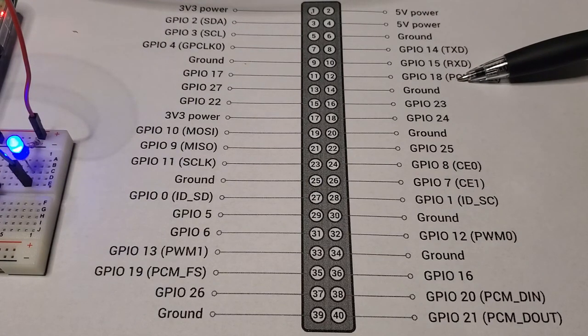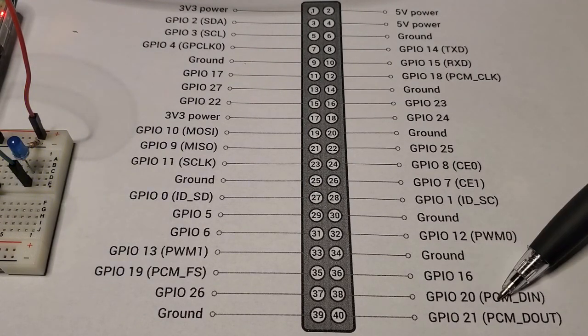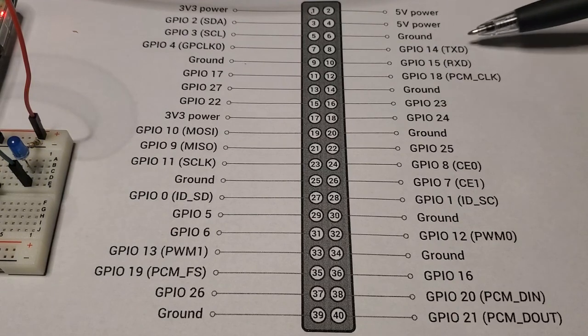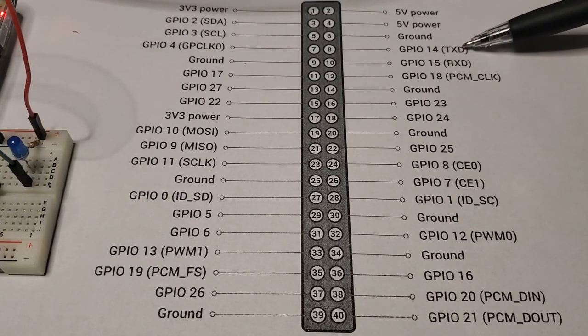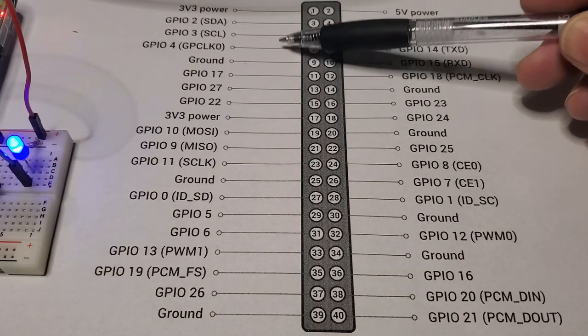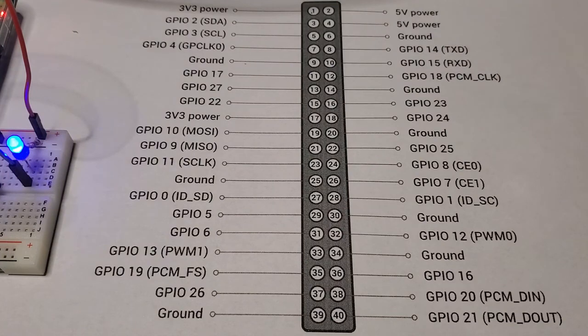Then we've got pins 20 and 21, PCM. So here's data in and data out for the I2S. We have a UART interface here, and we'll get to the UART here. So we have the transmit and receive UART pins. And then finally, something I won't get to is this pin here, which is a timer pin.